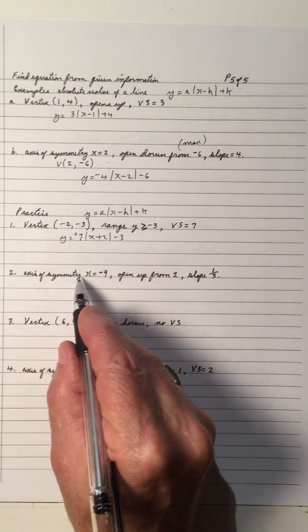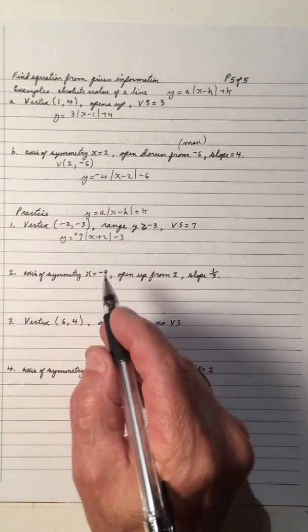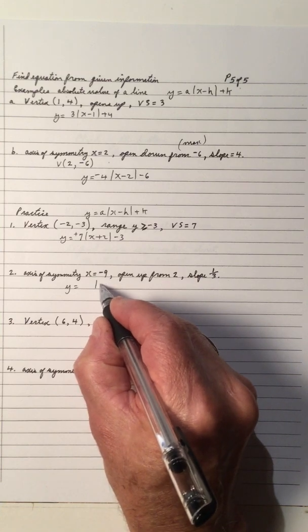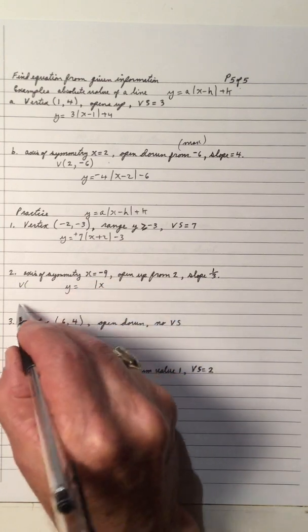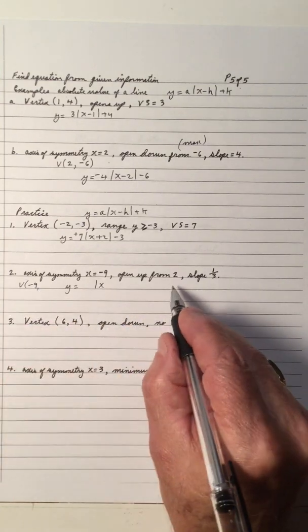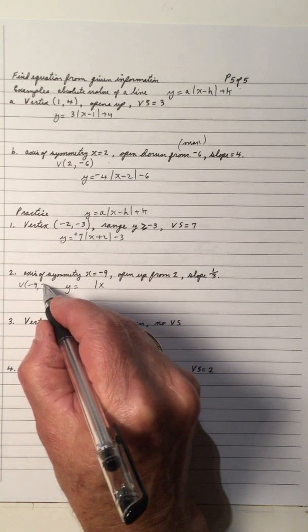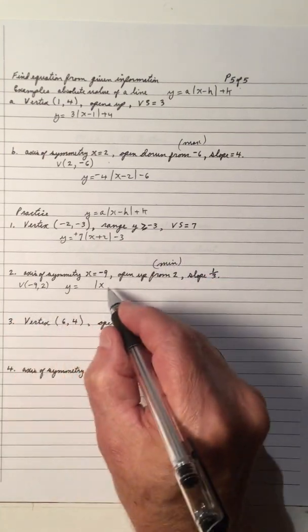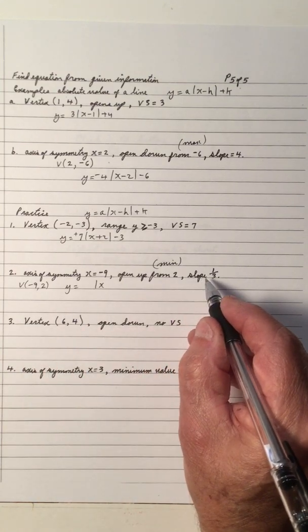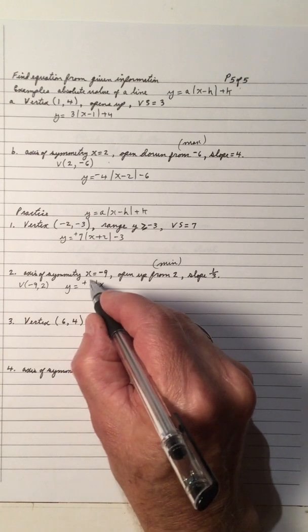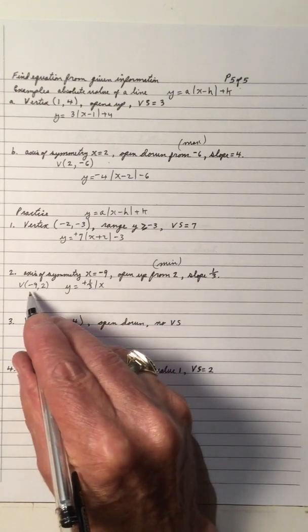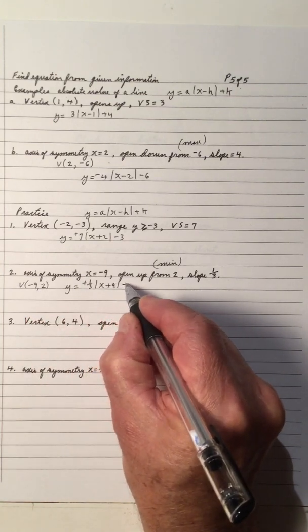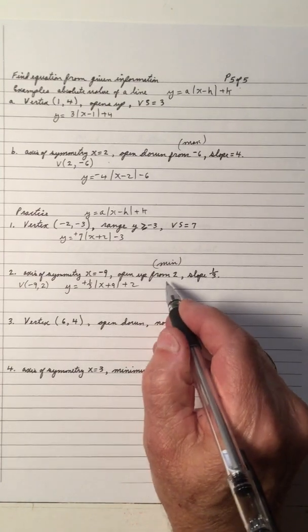And the second one, the axis of symmetry is x equals -9. So the vertex x is -9, and it opens up from 2, so that's a 2. That means it opens up, that's a minimum. And slope is 3, opens up is a positive. Slope is 1/3, that's the A value. And the axis of symmetry is the x-coordinate of the vertex, so that's x plus 9 plus 2. Opens up is a minimum point of 2.